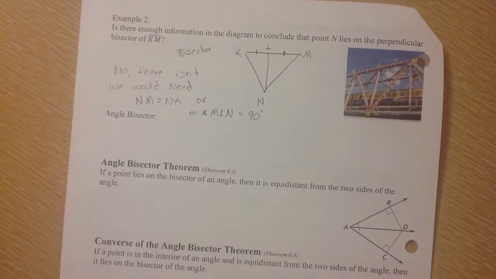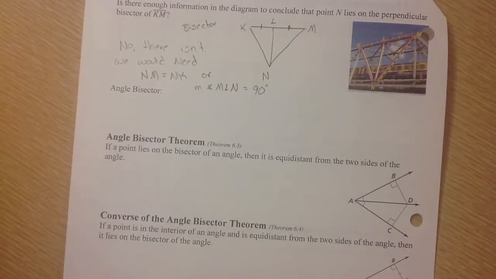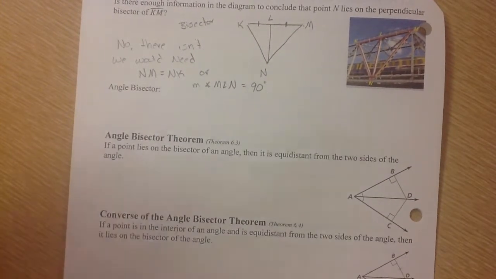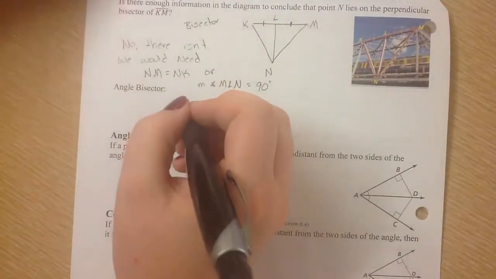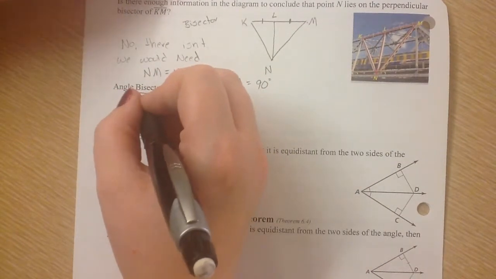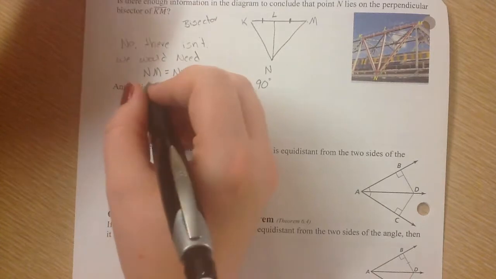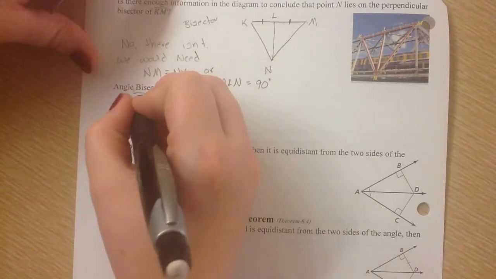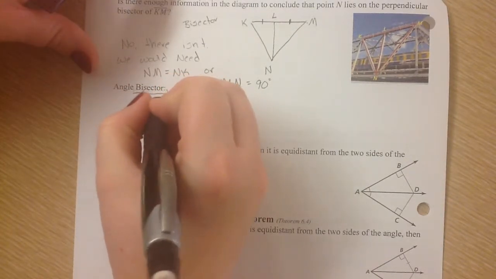Okay, a little more review. We talked about an angle bisector before. An angle bisector, again, bisector like goes through the midpoint or divides it into two exact, divides into two congruent pieces.